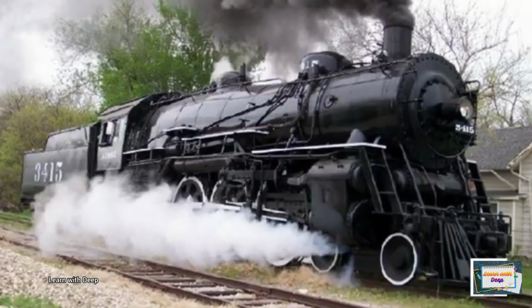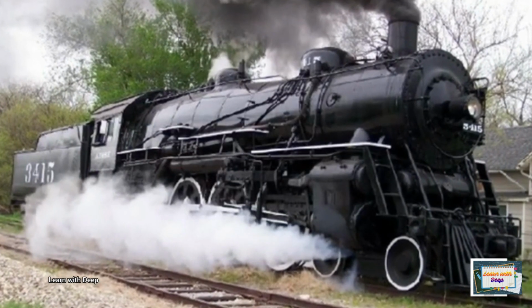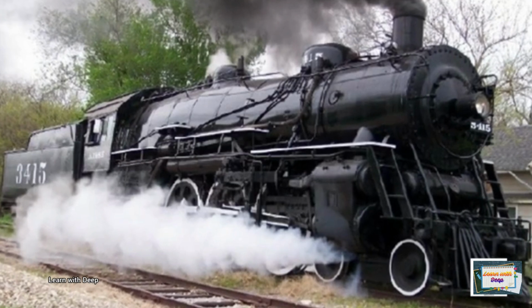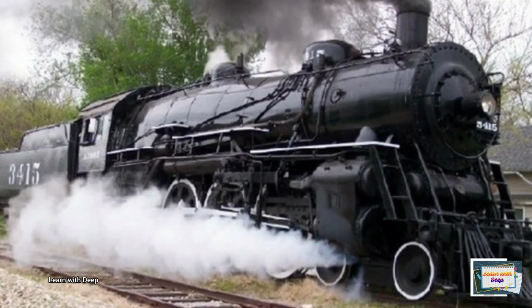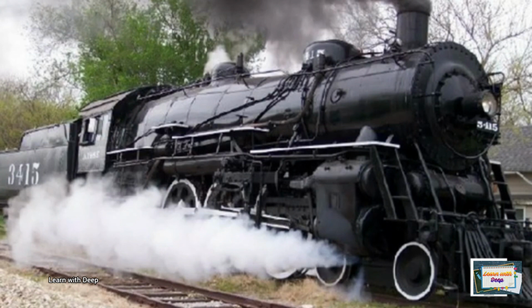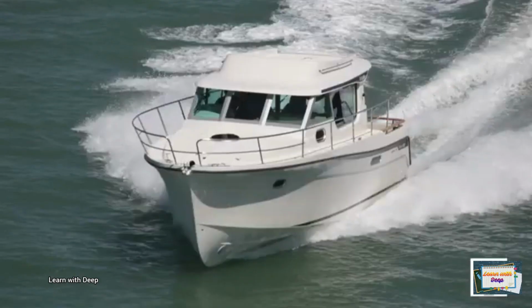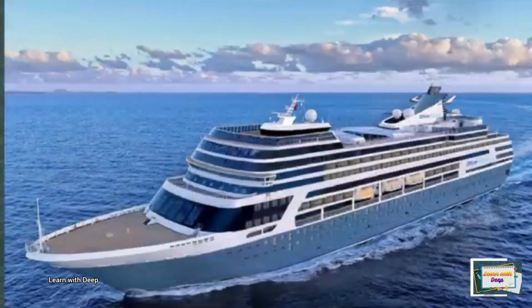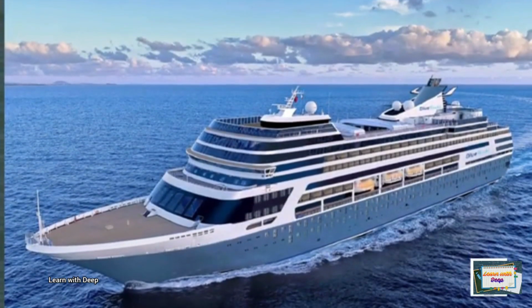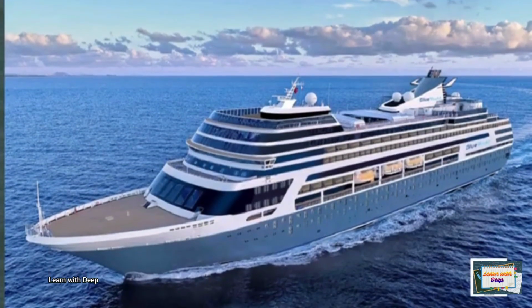The invention of steam engine introduced a new source of power. Railroads were made for steam engine driven carriages and wagons. Later came automobiles. Motorized boats and ships were used as means of transport on water.